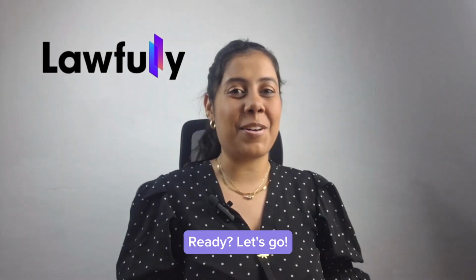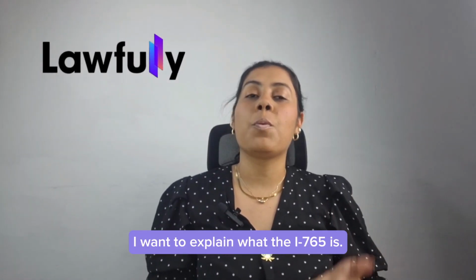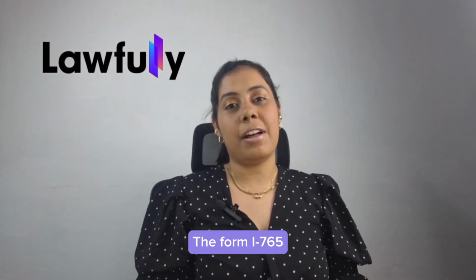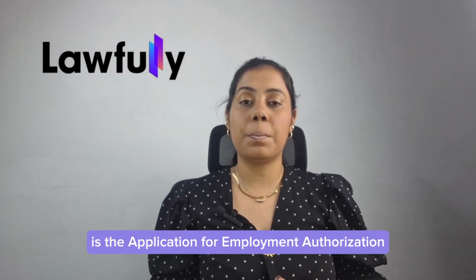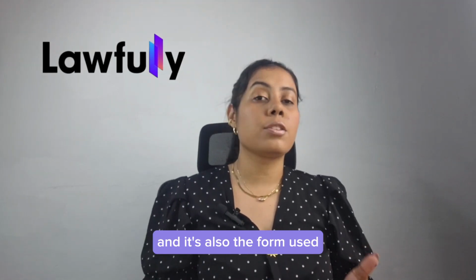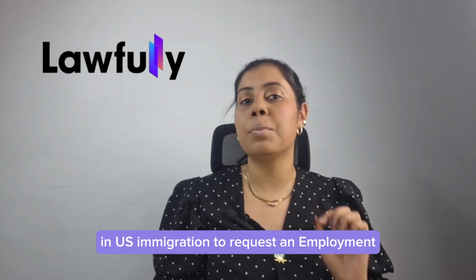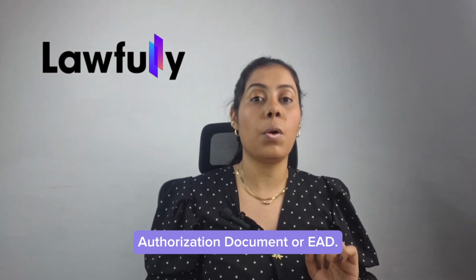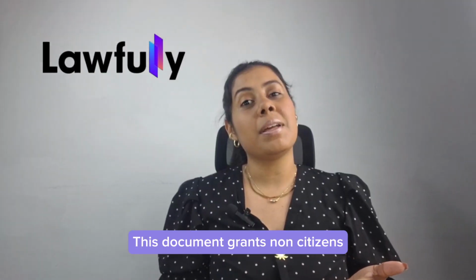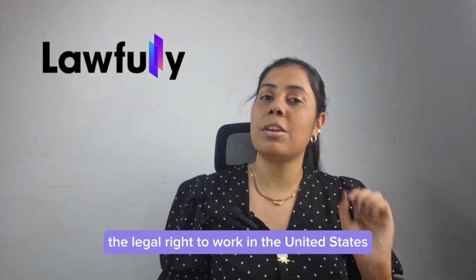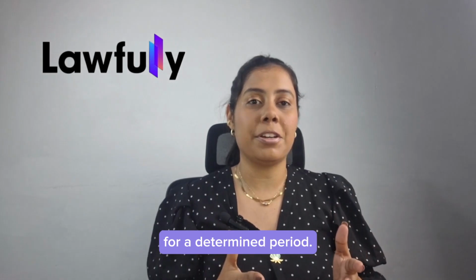Ready? Let's go. First of all, I want to explain what the I-765 is. The form I-765 is the application for employment authorization, and it's also the form used in US immigration to request an Employment Authorization Document, or EAD. This document grants non-citizens the legal right to work in the United States for a determined period.